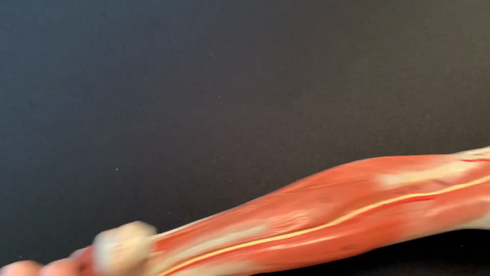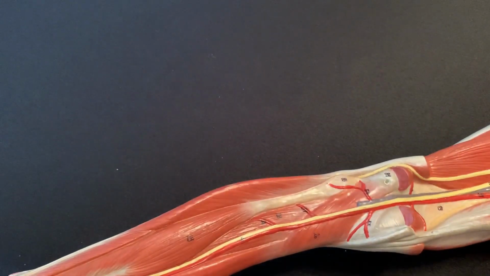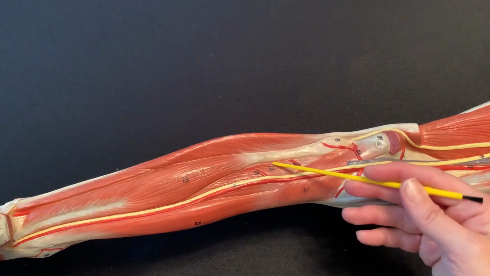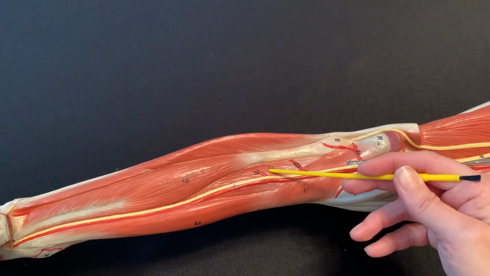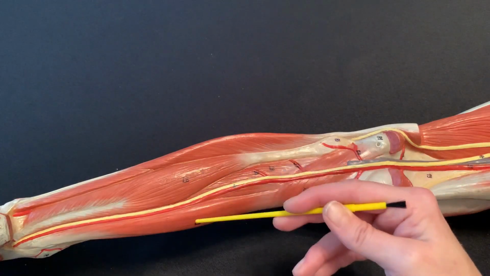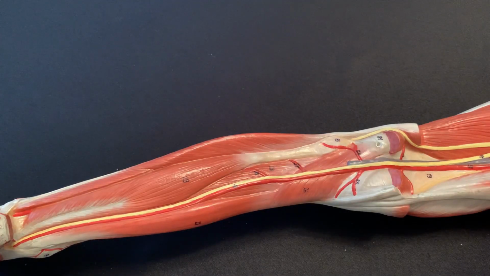However, keep in mind, again, if you're looking up more towards that proximal crural region, you're going to expect to find that tibialis posterior in the middle before it disappears underneath that flexor digitorum longus.